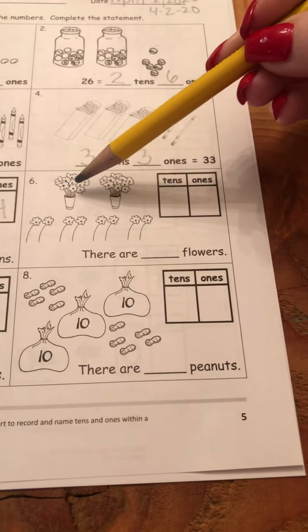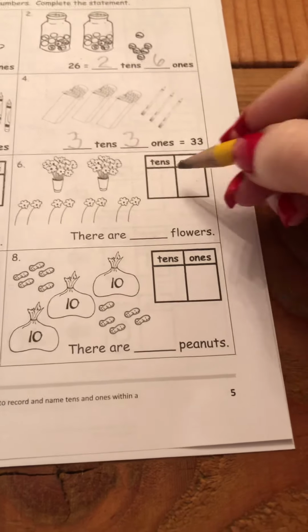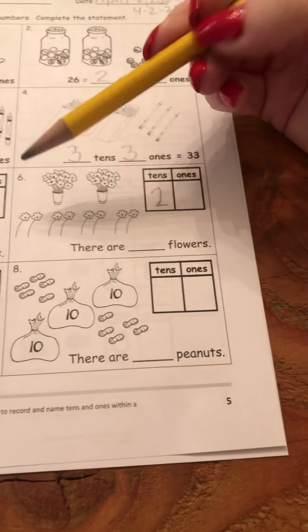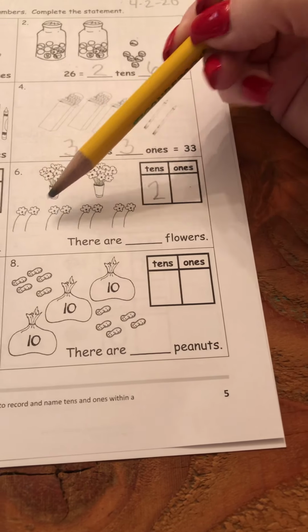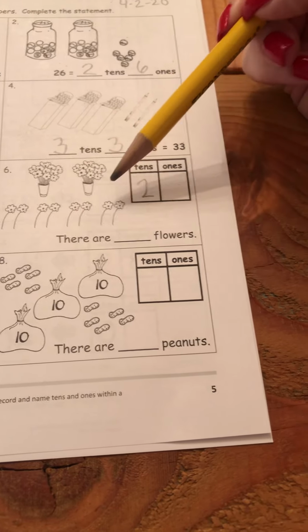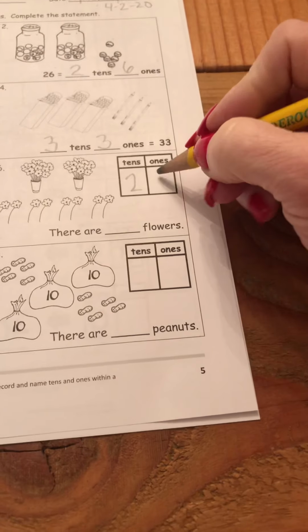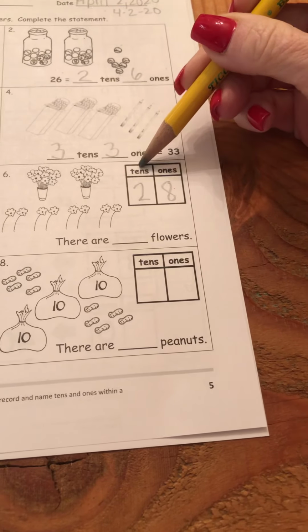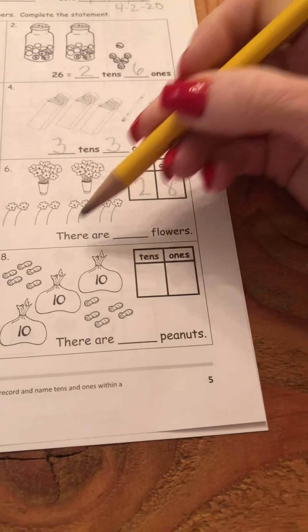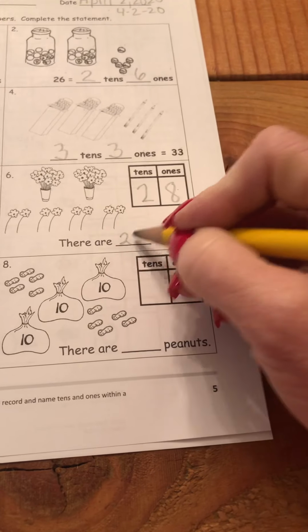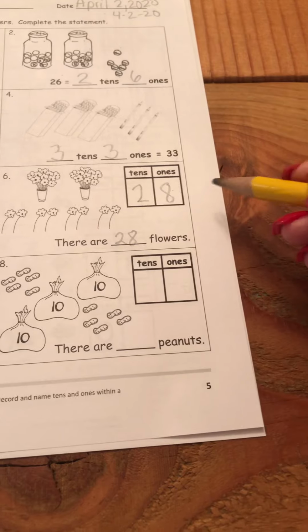The next one says there are how many tens? 2 tens and how many ones? 1, 2, 3, 4, 5, 6, 7, 8. There are 2 tens and 8 ones. Altogether there are 28 flowers.